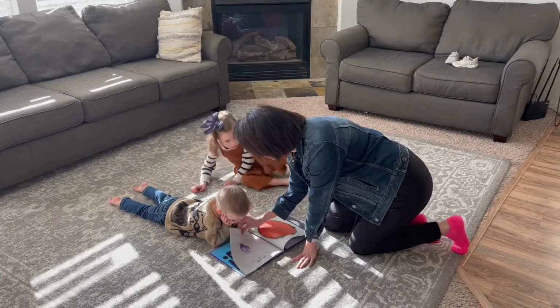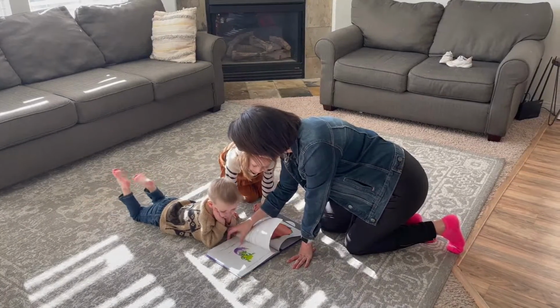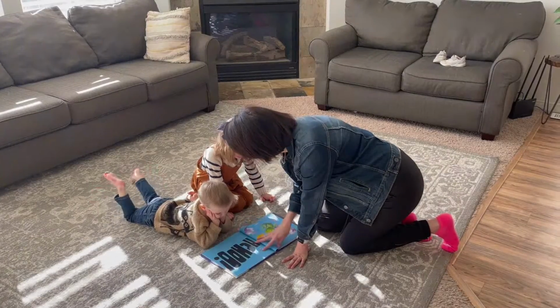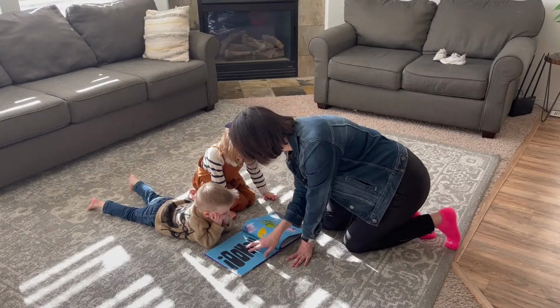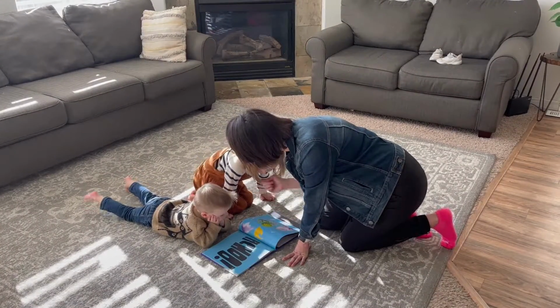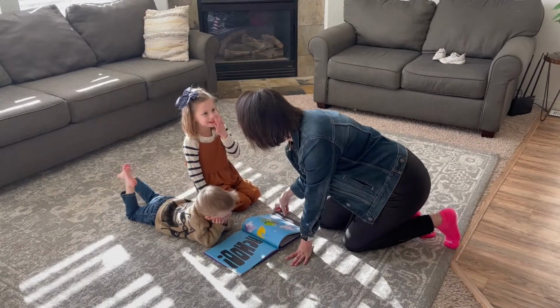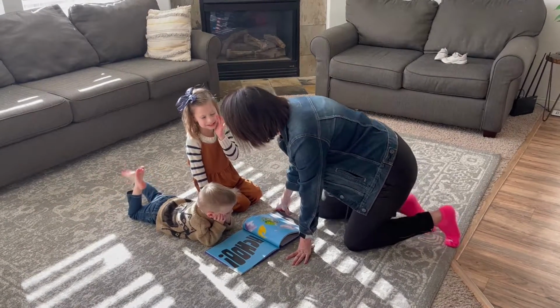Oh, wait. I have to tell you this page. It's so funny. Watch. Look, when you sneeze, he breathes fire! What if every time you sneeze, fire comes out your nose? Ah! You'd start the house on fire so much.